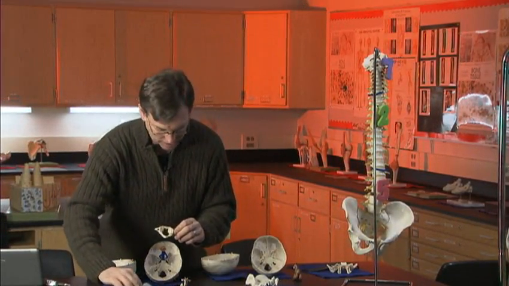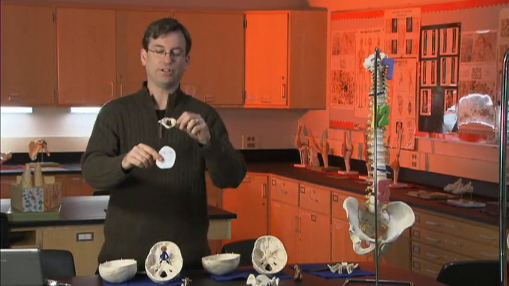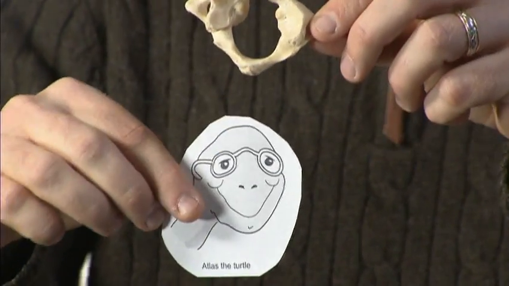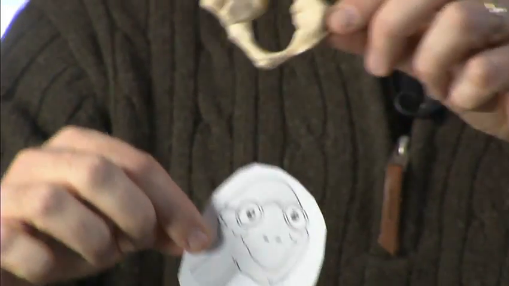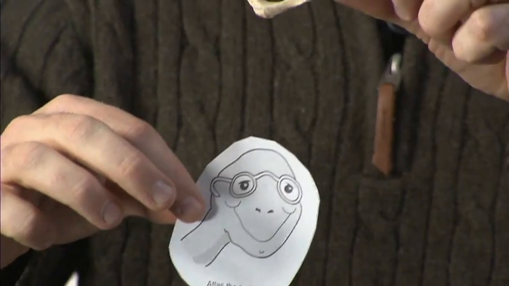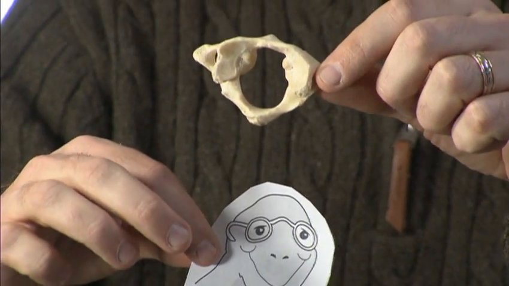As you look at these, I just want to show you a visualization technique for each one of these vertebrae. If you look at this one, this is the atlas, and if you notice, atlas looks a little bit like our Atlas the turtle here. And if I look at this, it kind of looks like a turtle head with the turtle wearing glasses.